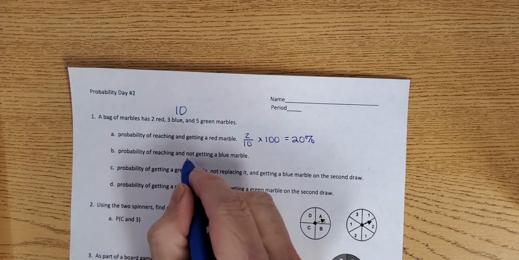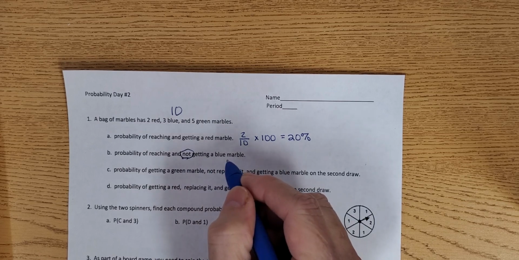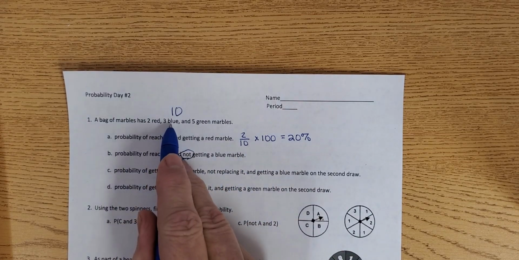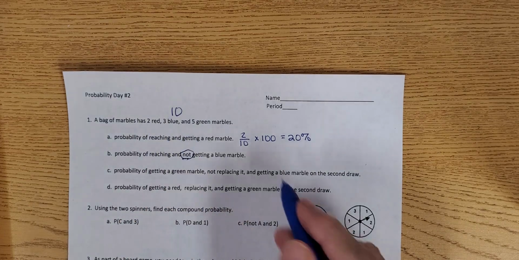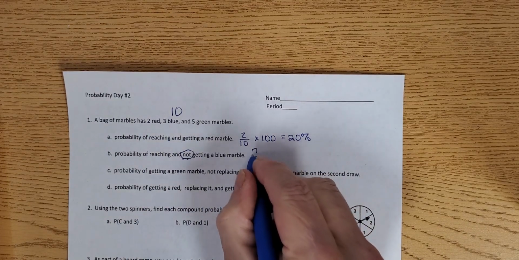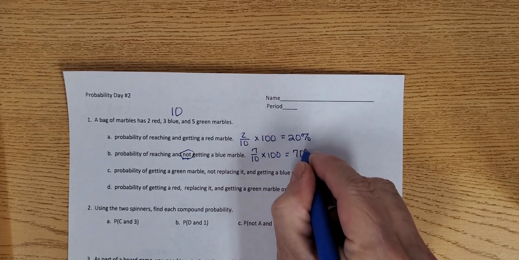All right, not getting a blue marble. Okay, what is the percentage of not getting a blue one? Okay, blue is 3, so not getting a blue would be 7. The rest of them, the 5 and the 2 together. Okay, so 7 out of 10 times 100 is equal to 70%.